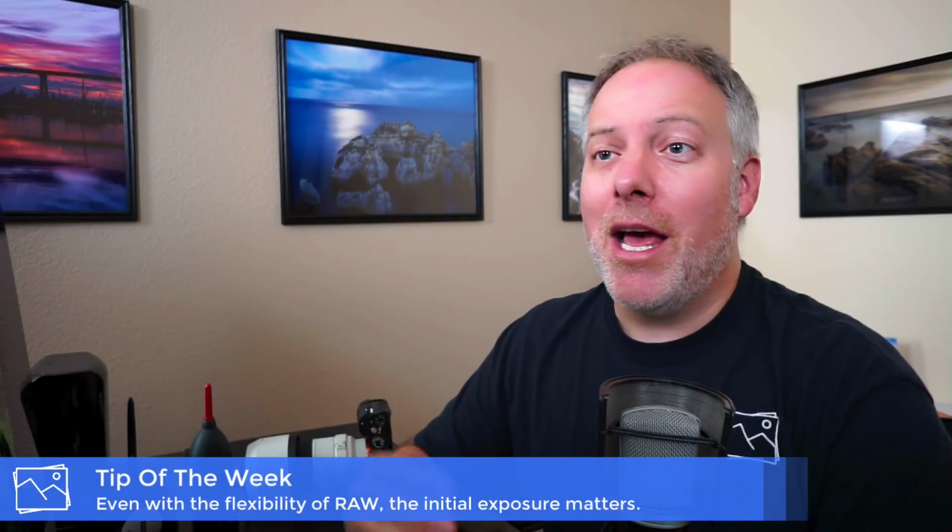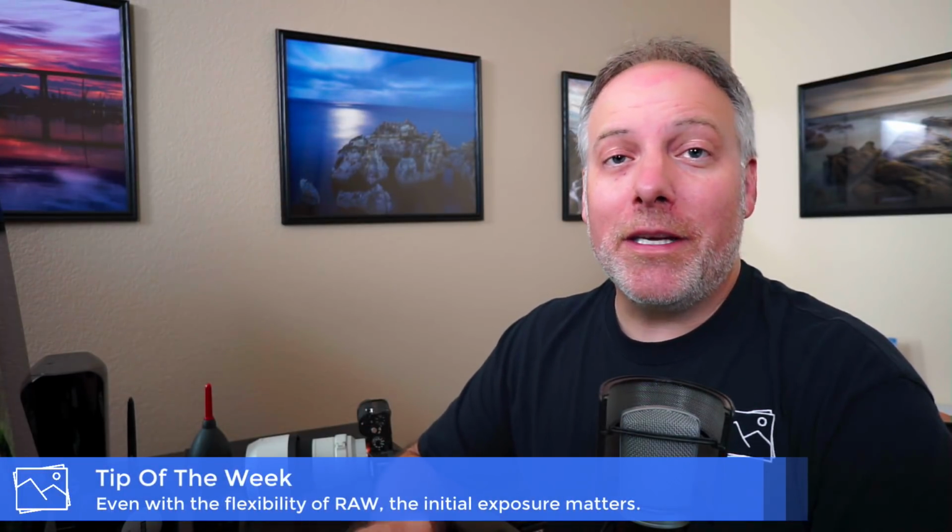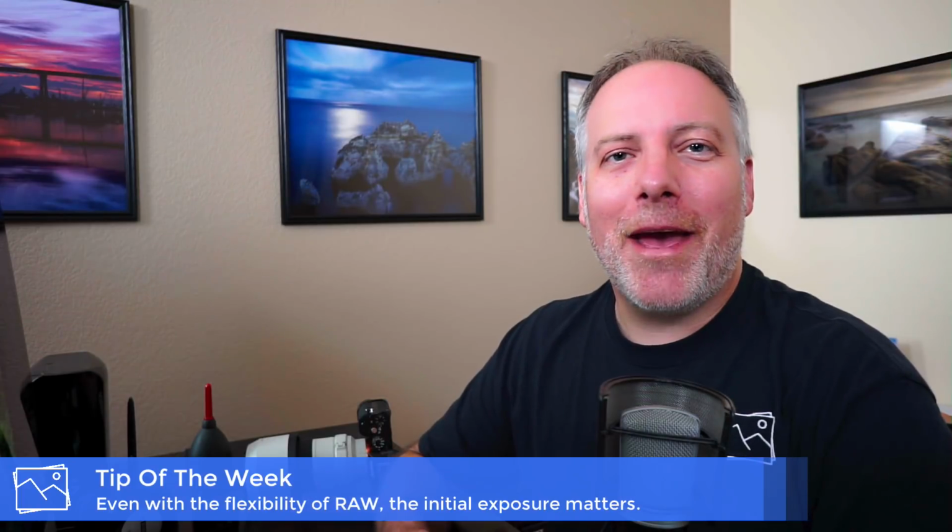But I think the tip of the week, the takeaway, is that we do get pretty good latitude with the raw files, and we were able to push just about all of them in a proper direction. But that initial exposure really does have a stronger impact on what you can do in post, keeping things more natural. So try to expose toward the right, don't have to drag the shadows up too far, but keep those highlights in check. A little different than some of my other in-post videos, but hopefully you enjoyed the bit of a switch up, a little bit of variety, and we learned something together.